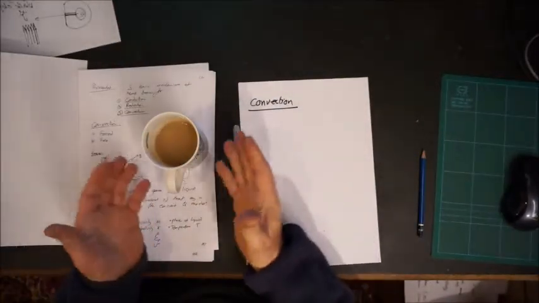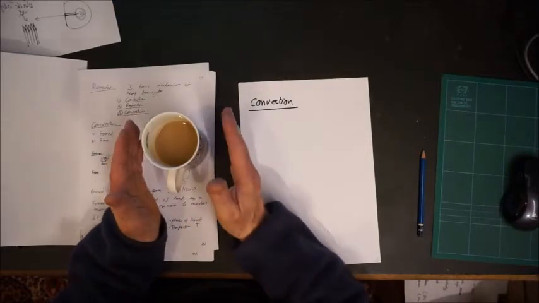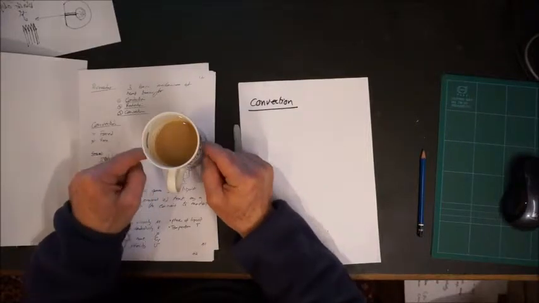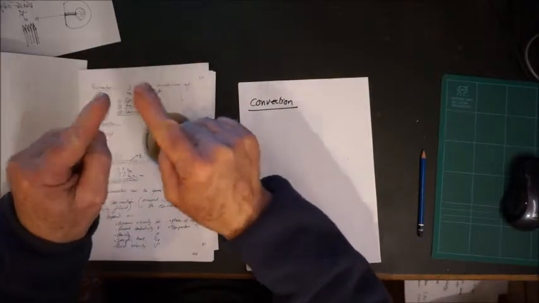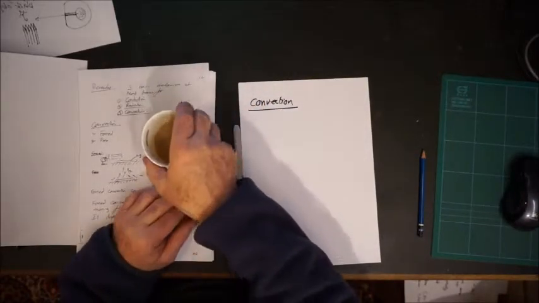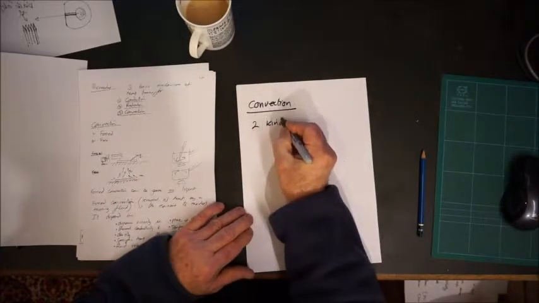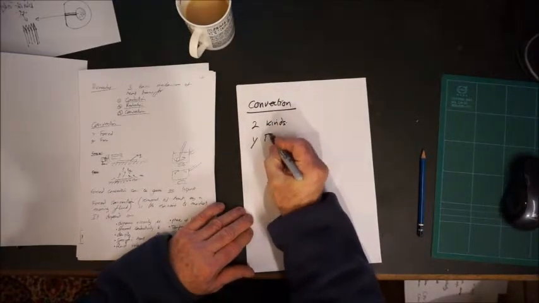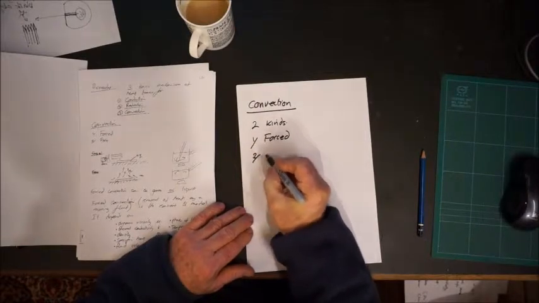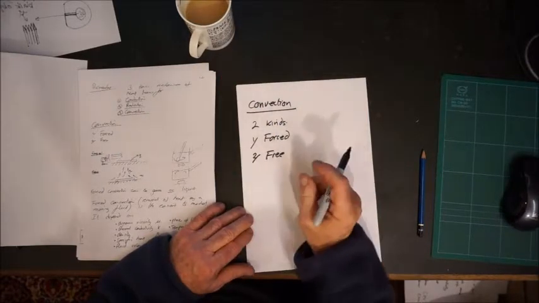Again, let's come back to this. I've got a cup of tea here. The outside of this is warm, though the tea's been sitting around for a while. It's fairly cold now. But the air around this is warmed. It rises up and moves off into the room. We call this convection. Now there are two kinds. First one is forced, and the second one is free. So that cup of tea there's got free convection.